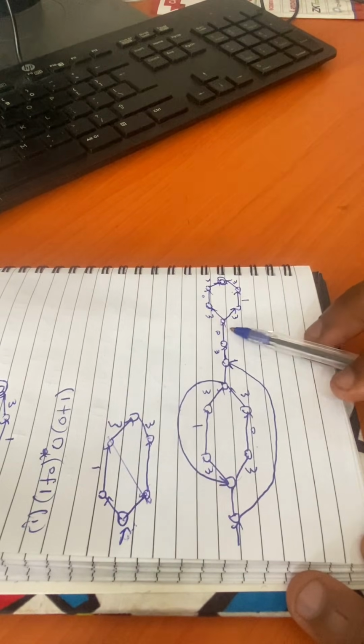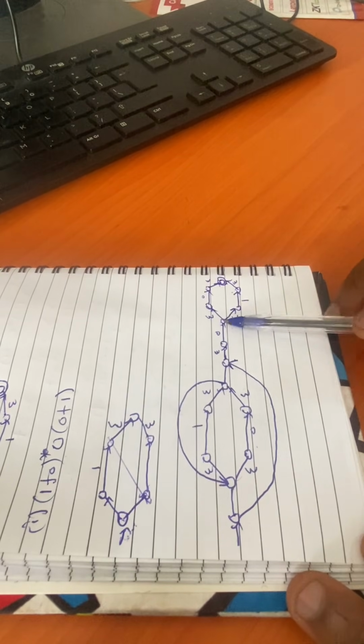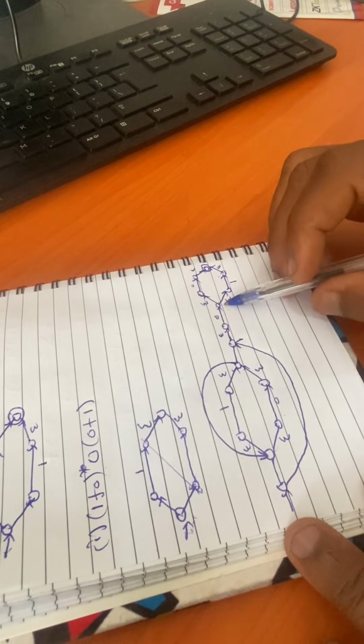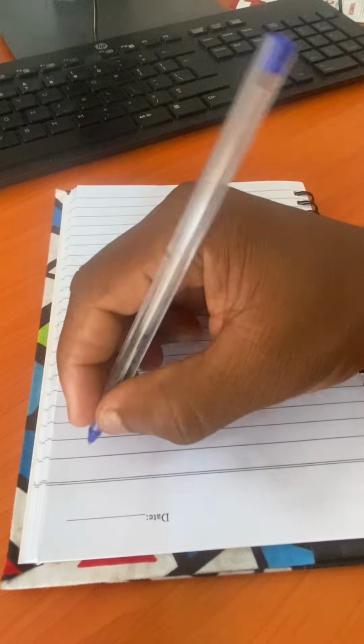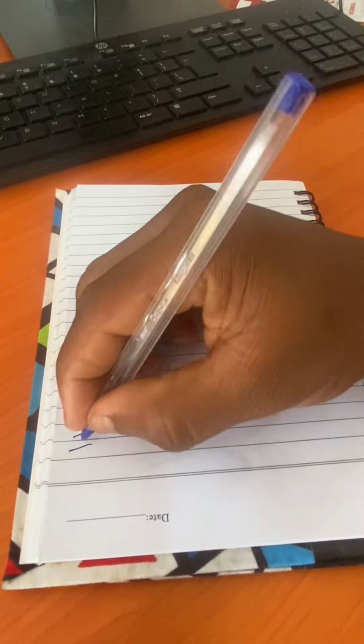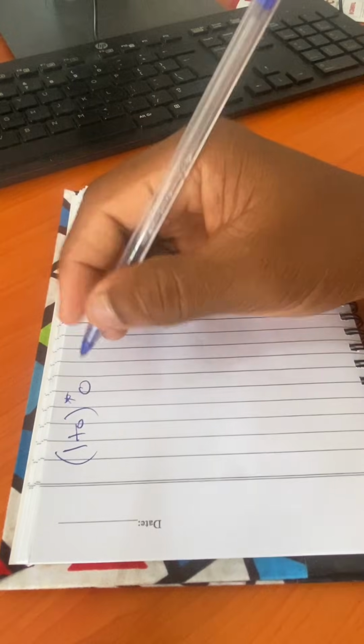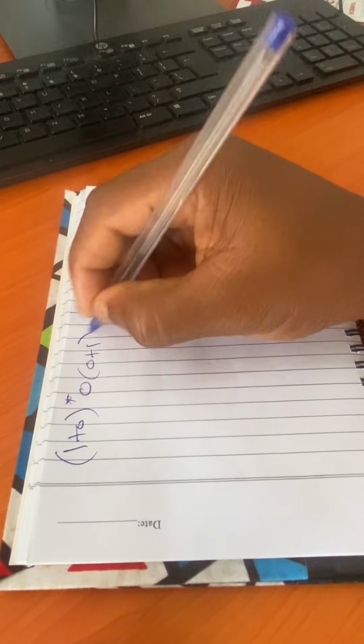We have to do another concatenation here, actually. We didn't bring the concatenation, so let's do it again. All right, so let me use this space so that we can have enough space to do it. So we are doing 1 plus 0 star 0 plus 1.